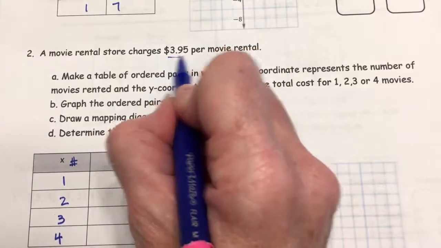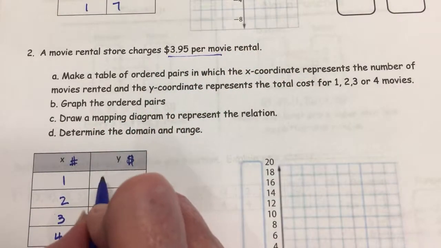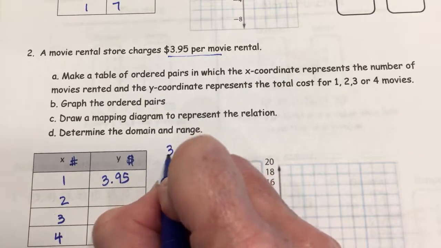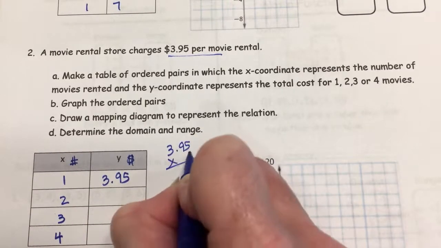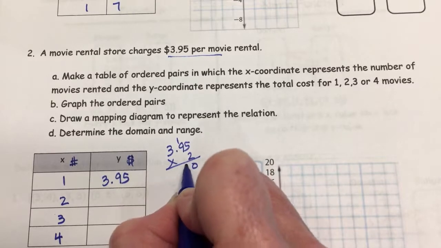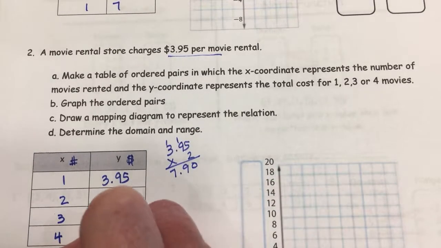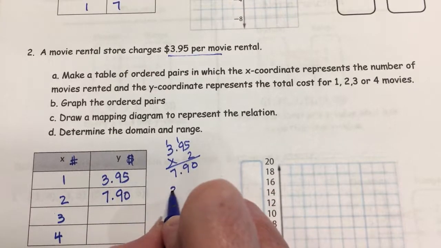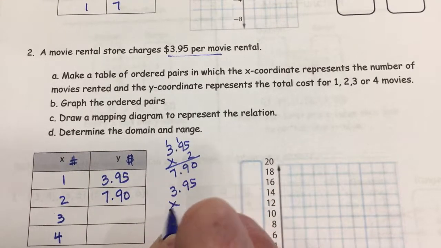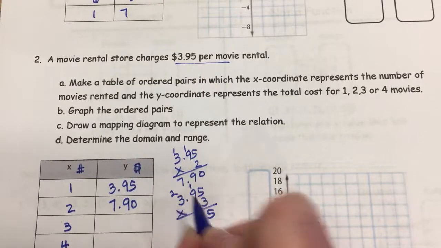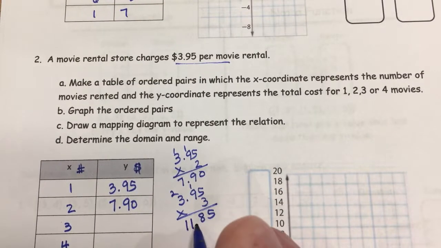It tells me that it's $3.95 per movie, so that's for one movie. So for 2 movies, I just need to multiply. That would be 10, 18, 19, and then 1, 2, $7.90. And then for 3 movies, I would just need to multiply by 3, 15, 27, 28, carry your 2. 3 times 3 is 9, plus 2 is 11.